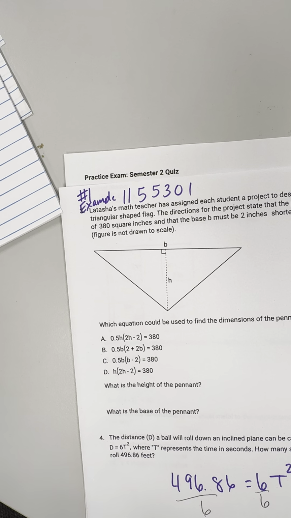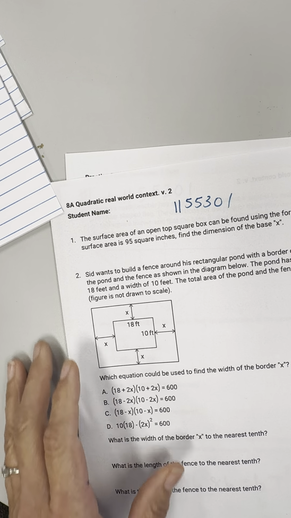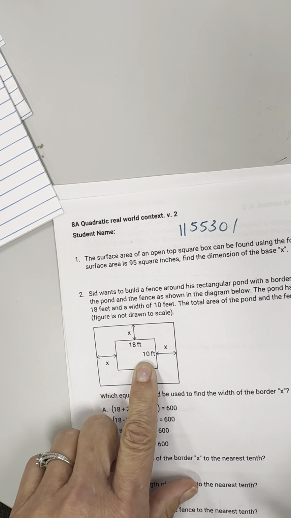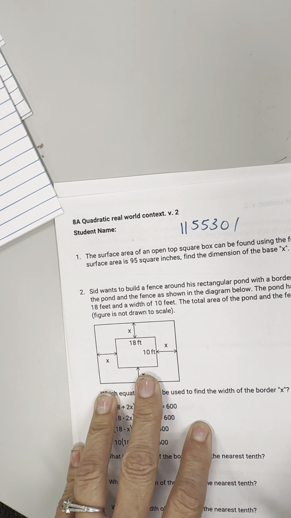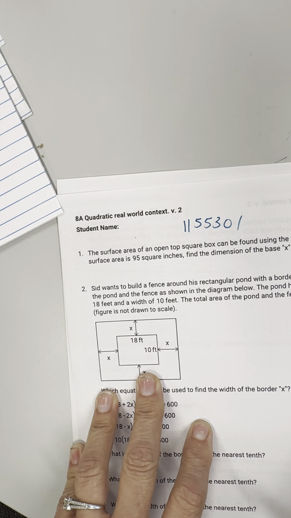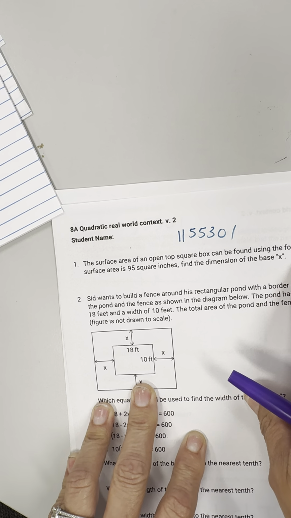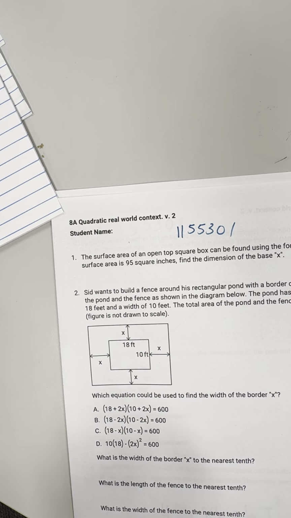There we go. This is the one I was looking for. Okay, so because these two numbers are different, that's the hard part about that, and this one's a good one too. So we'll do both of these.